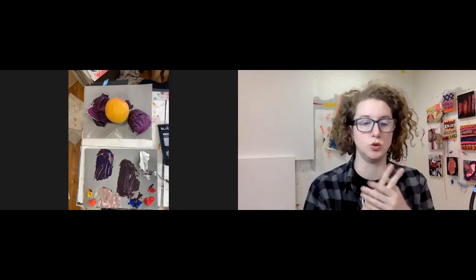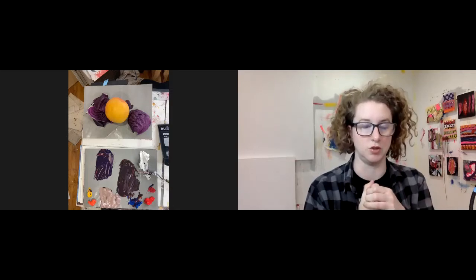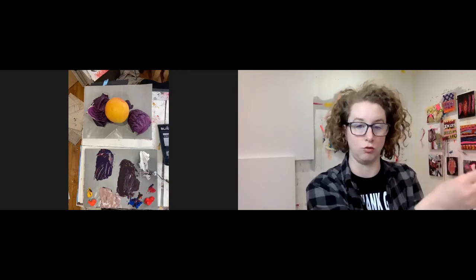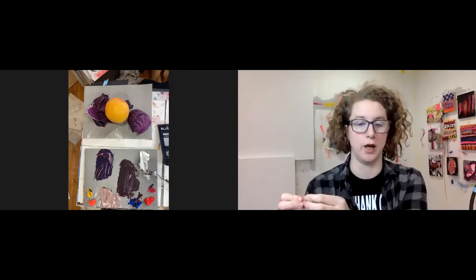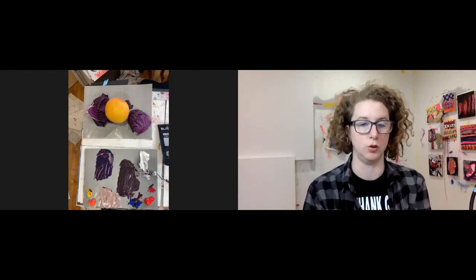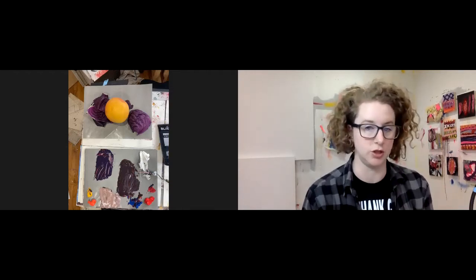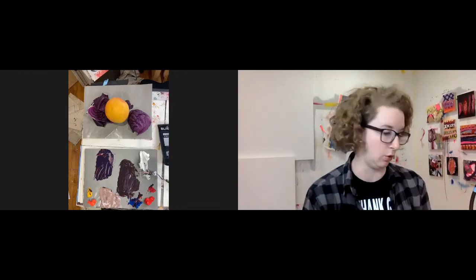So you're going to choose 2 of the complementary color relationships. So you can choose red and green, so you'll paint objects that are red and green. You can choose blue and orange, or you can choose yellow and purple. I'm choosing yellow and purple for this demonstration, but again, you can choose either or.